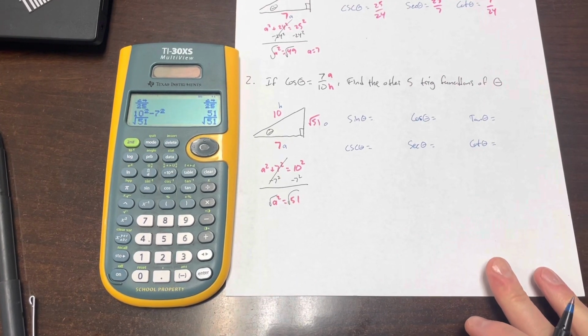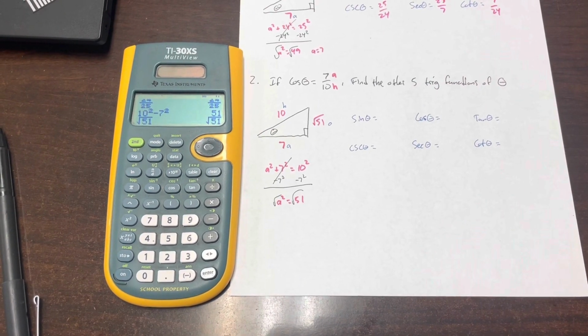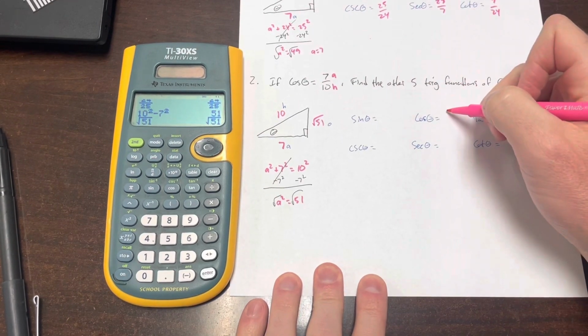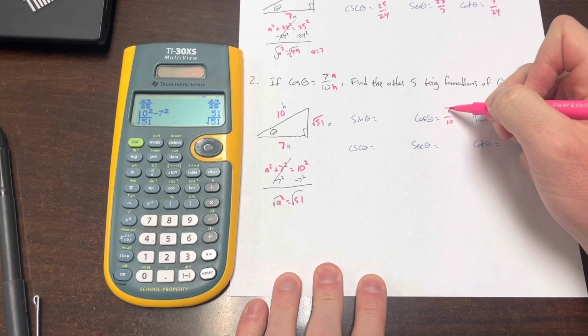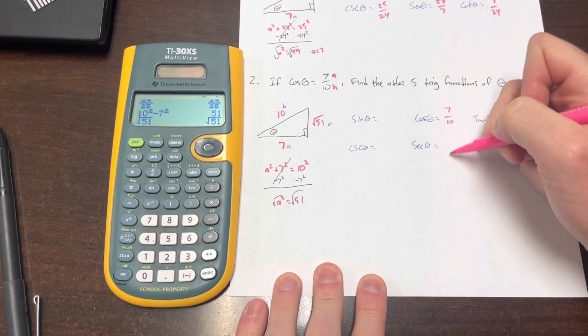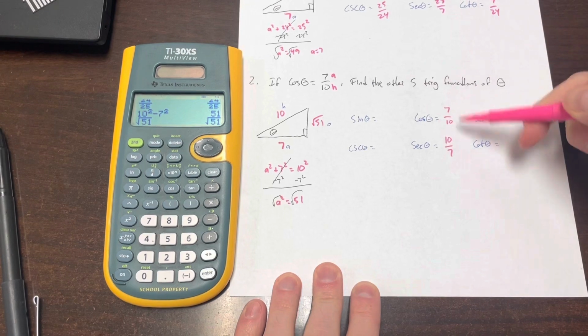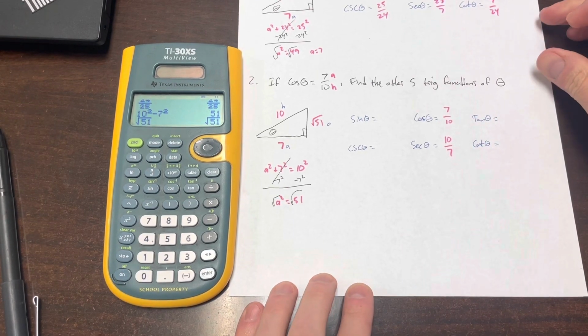Cool. Let's start with what's easy. They gave us one of the 6 trig functions. We know what cosine equals. It's 7 over 10. So boom, let's write 7 over 10. That means secant, the one that pairs with it, is just the reciprocal, 10 over 7. And that fraction does not simplify at all.